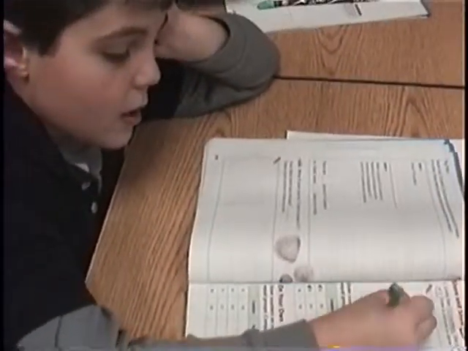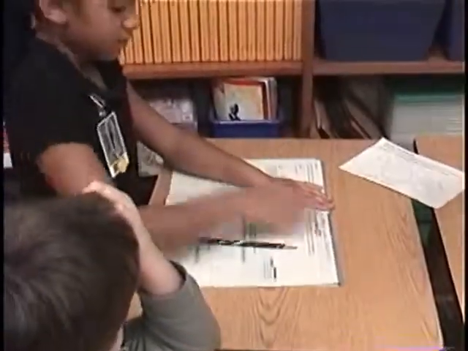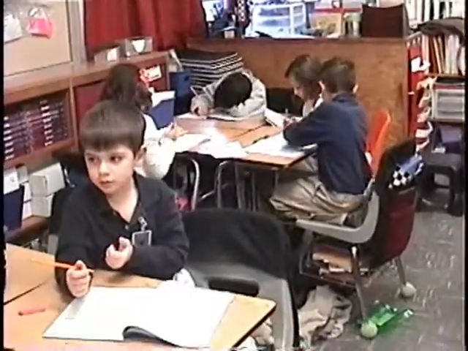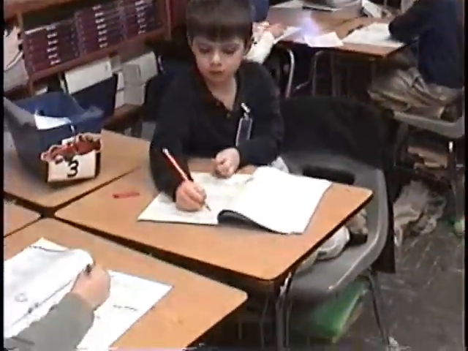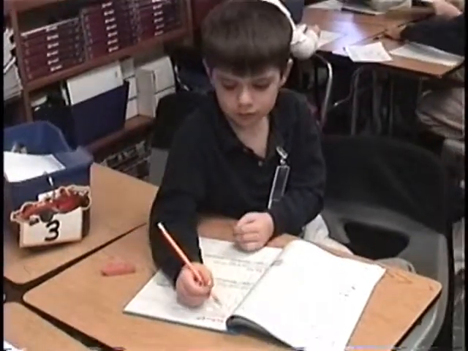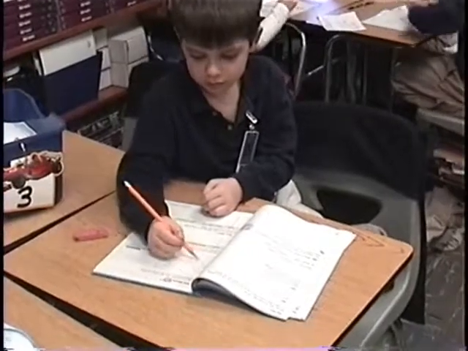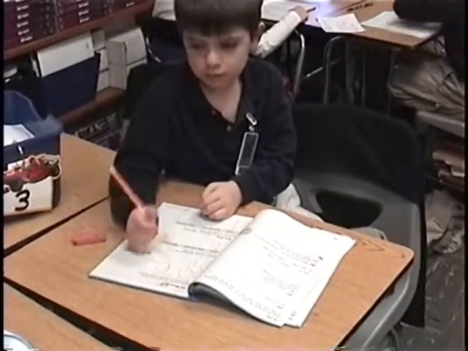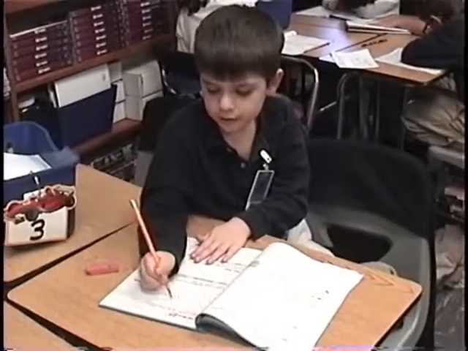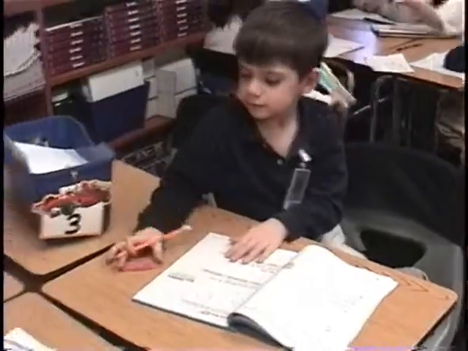Emily has 12. Okay, so you have 12. Now, we each have to put 2 in them. 1, 2, 3, 4. There's only 2 in each group. 7, 8, 9, 10. Check your label.